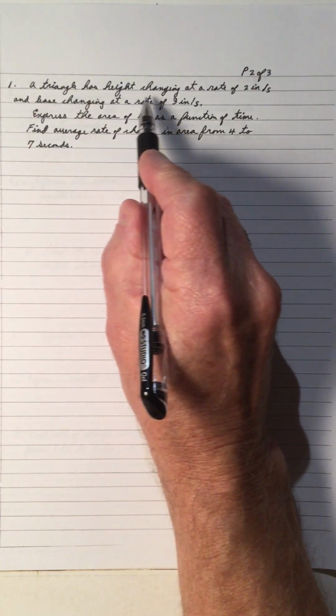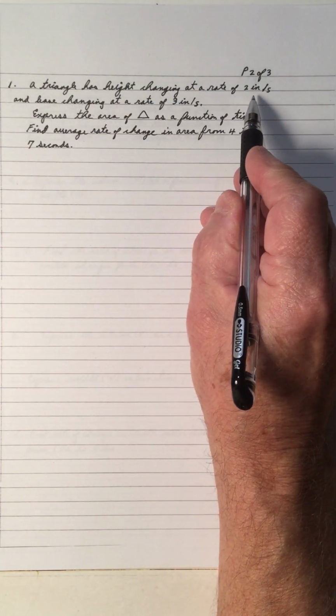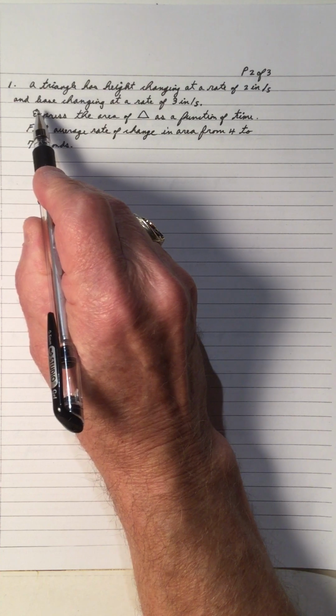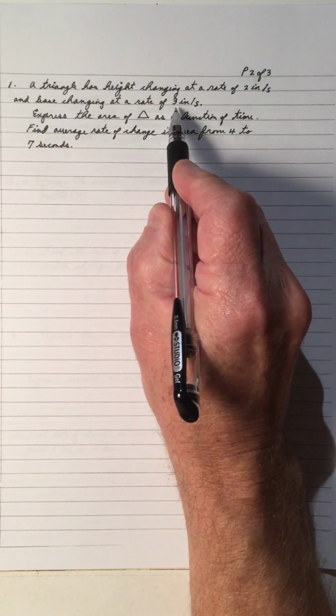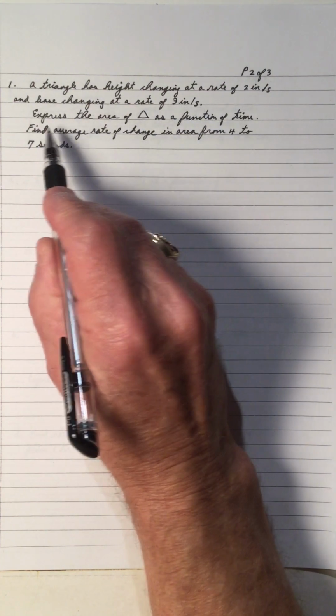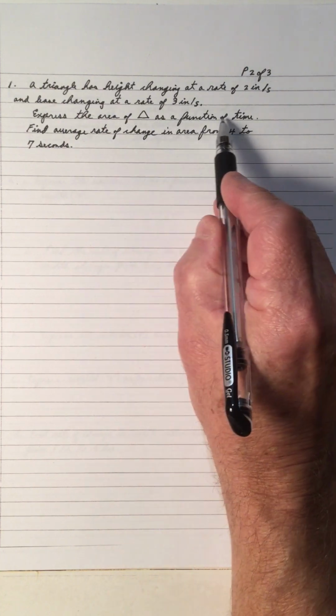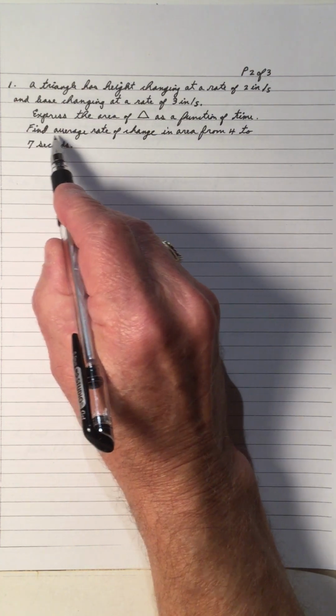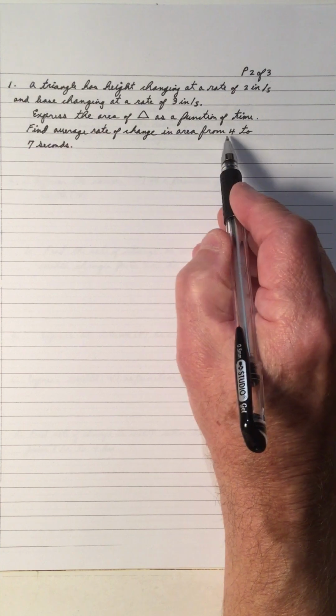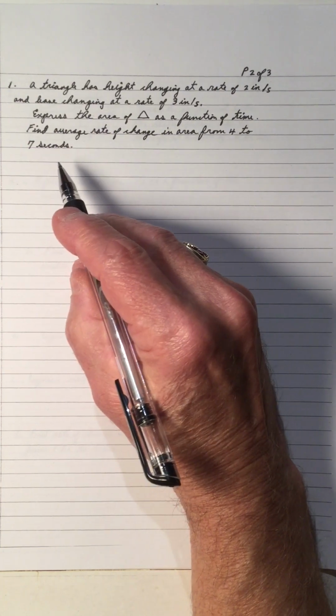A triangle has a height changing at a rate of 2 inches per second, and its base is changing at a rate of 3 inches per second. Express the area of the triangle as a function of time, and find the average rate of change in the area from 4 to 7 seconds.